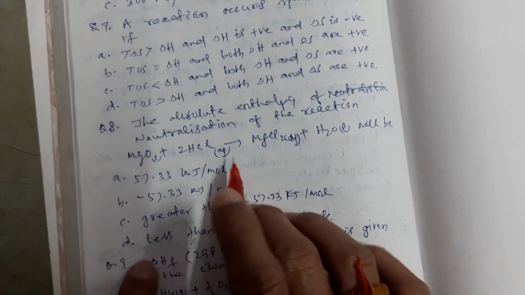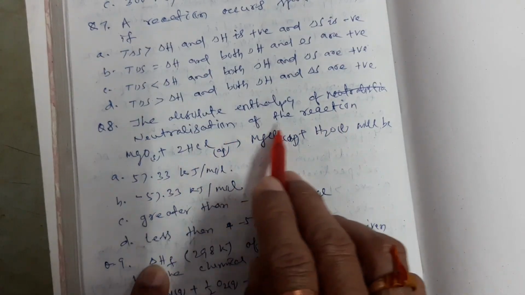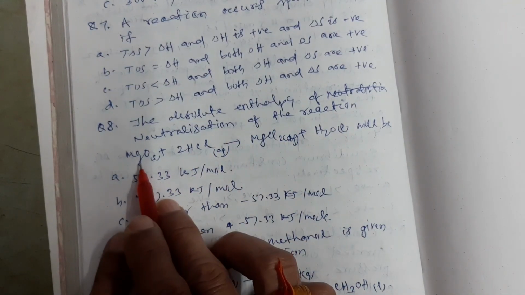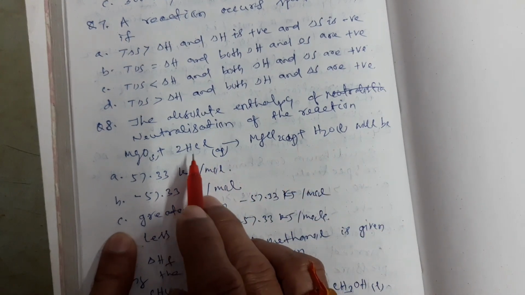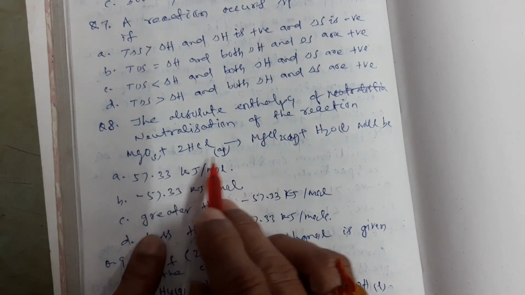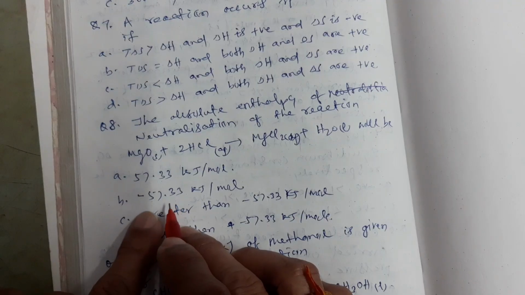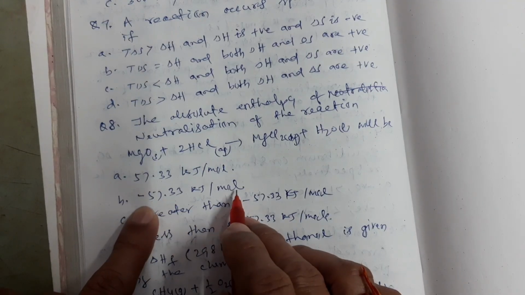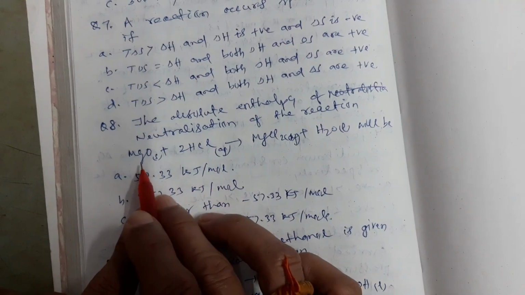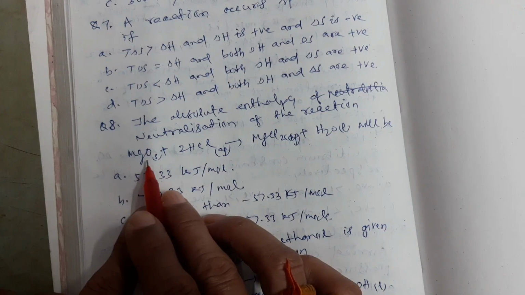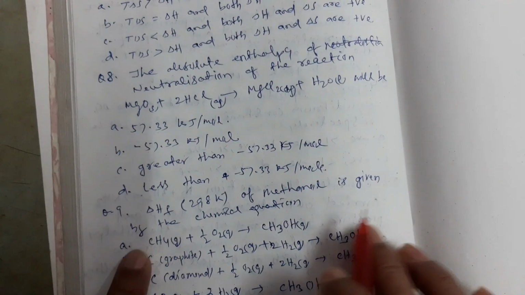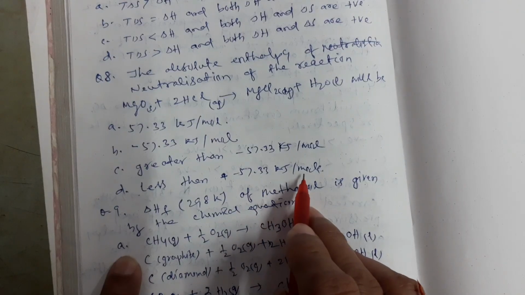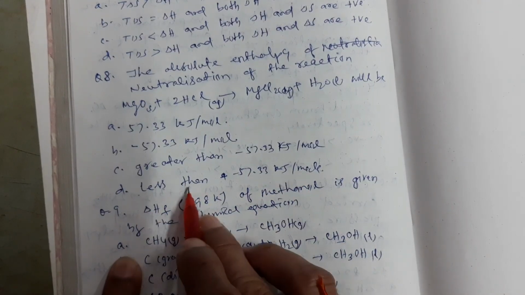Next, the enthalpy of neutralization of the reaction: magnesium oxide plus 2HCl giving magnesium chloride plus H2O. For a strong acid and strong base, the value is minus 57.33 kilojoule per mole for neutralization. But magnesium oxide is a weak base. Therefore, you will get less than minus 57.33 kilojoule per mole. So choice D is the correct answer.